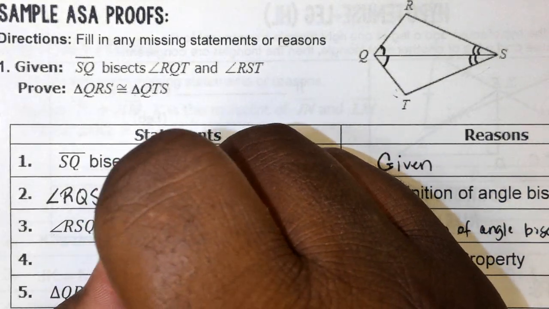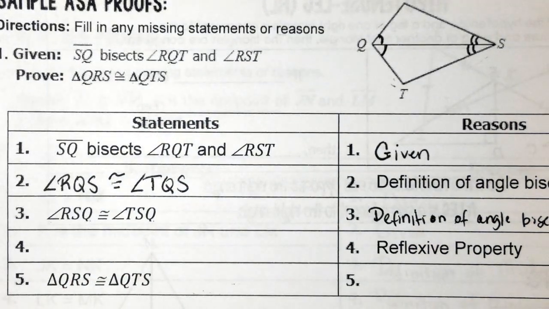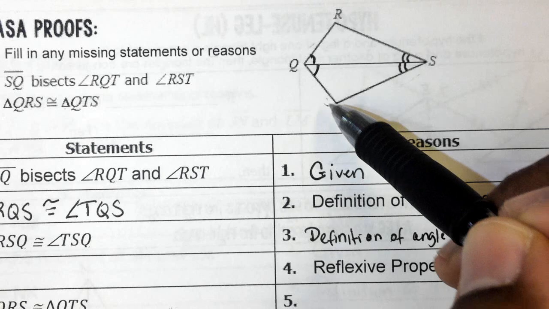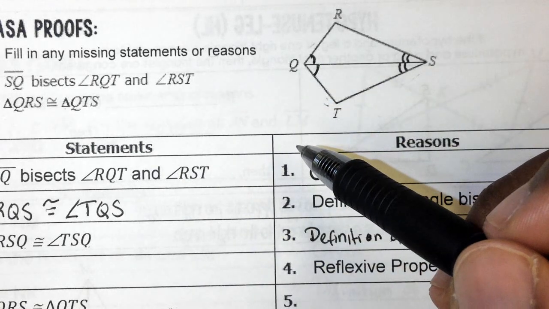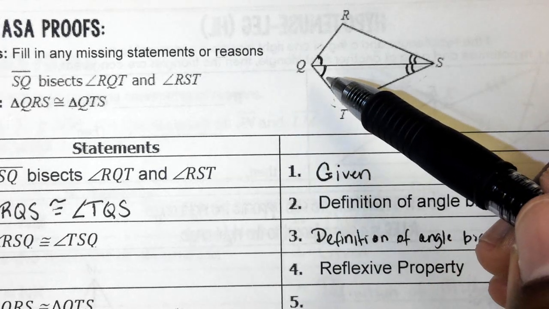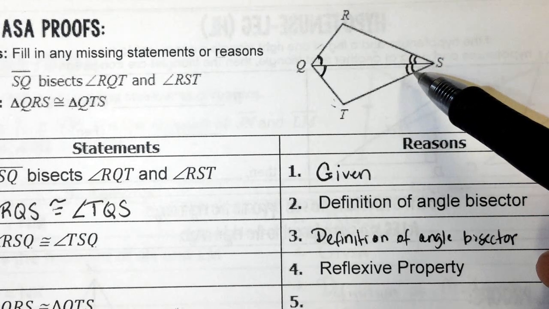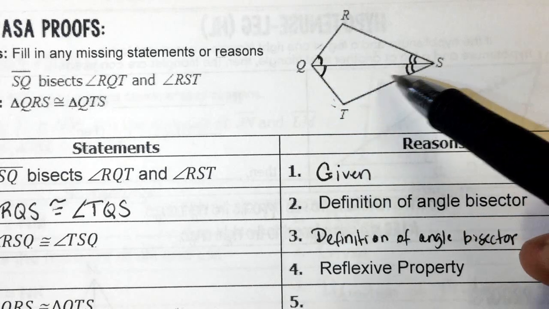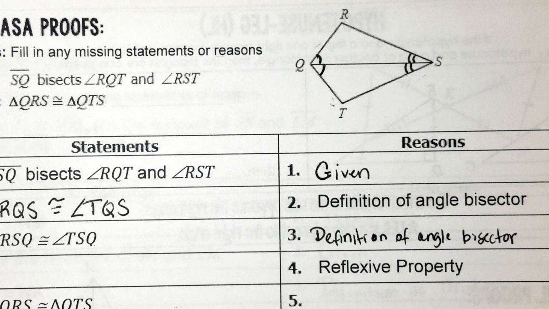Angle TQS. You follow me, Aiden? You named the first one RQS, which is correct. So the second we have to name TQS. Go the same direction. No, it has to be the two that are bisected by SQ. We already named the other two bisected ones on line 3. These are the two that were created by the bisection of SQ. Here and here. You need to name those angles.